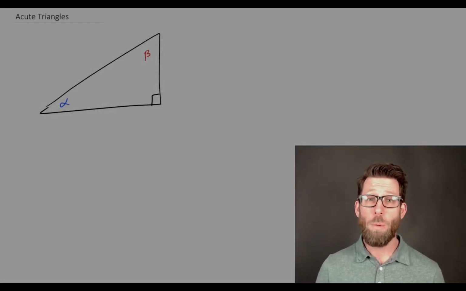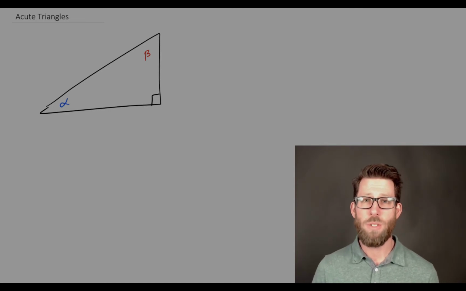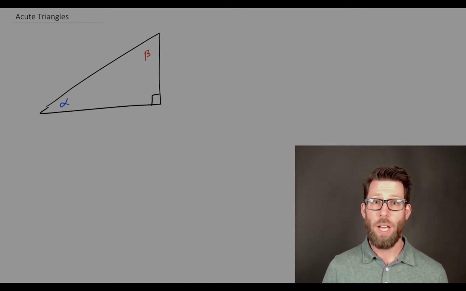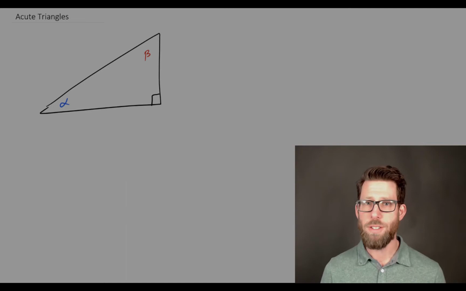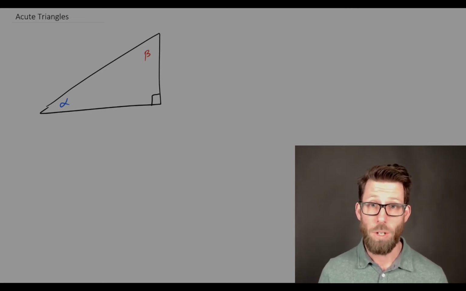Perspective matters, and when we're talking about trig ratios, the angle that you're using determines which sides are opposite and adjacent. The hypotenuse always stays the same, but if you change the angle that you are using to determine the opposite and adjacent sides, there are some interesting relationships that can pop up. Let's look at one of those right now.